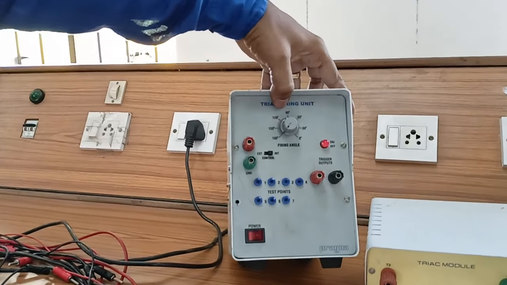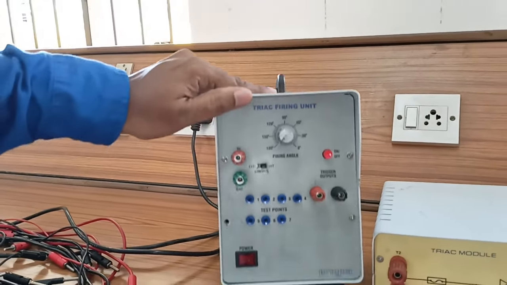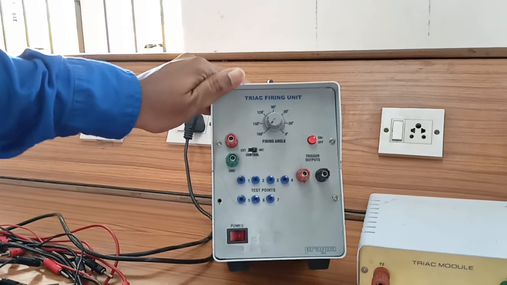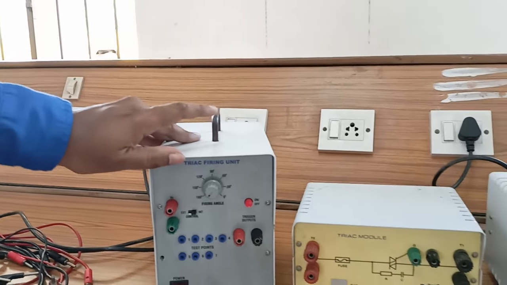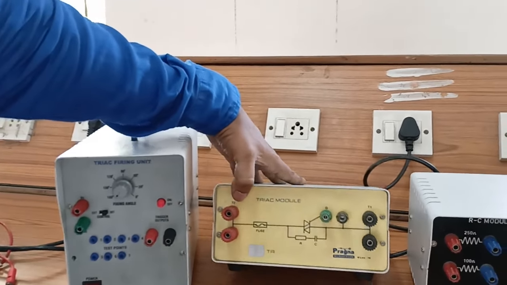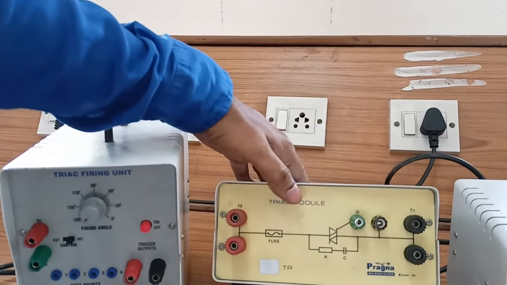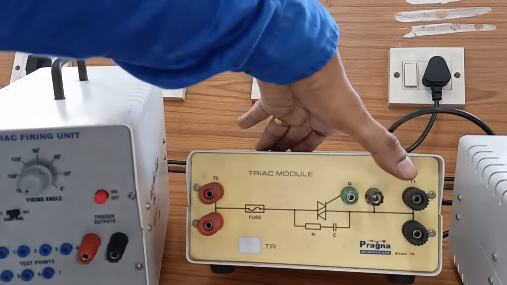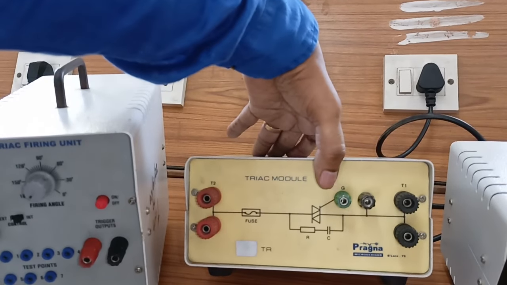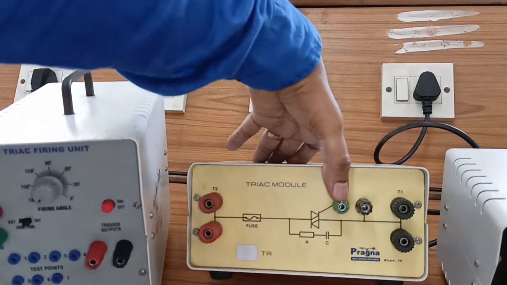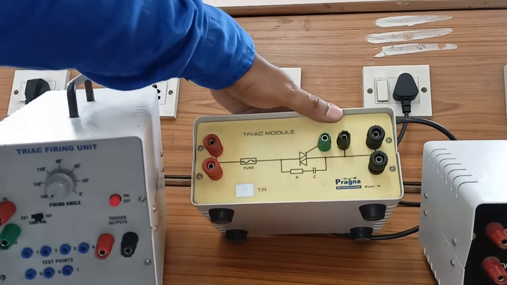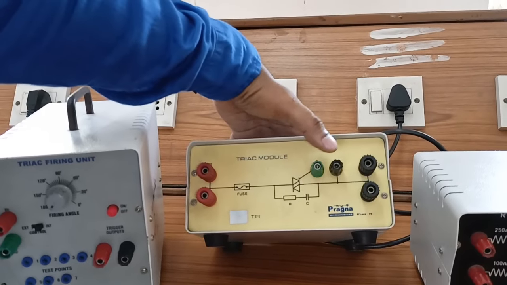Then, as in our other experiments, I need a triac firing unit to trigger the gate terminal of the triac. Here it is a triac module, and here we have MT1 and MT2. These two are the main terminals of the triac, and the other 2 terminals are the gate and cathode. So these two are available. This is the main terminals.